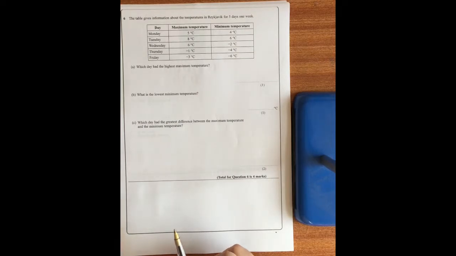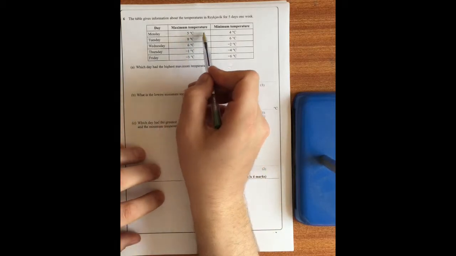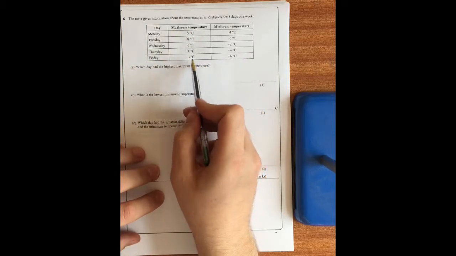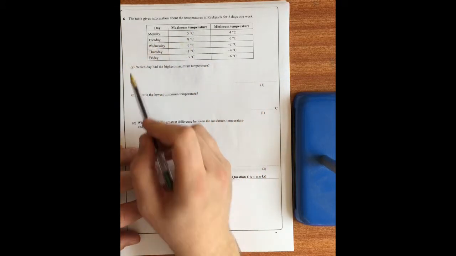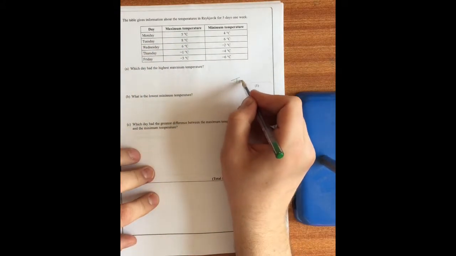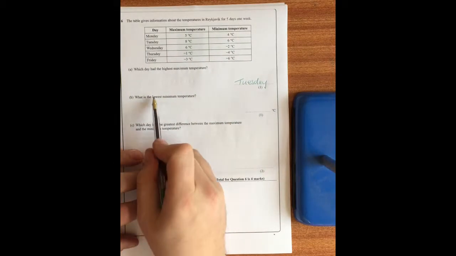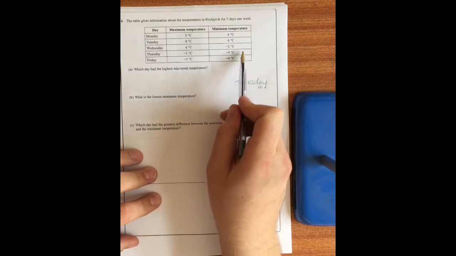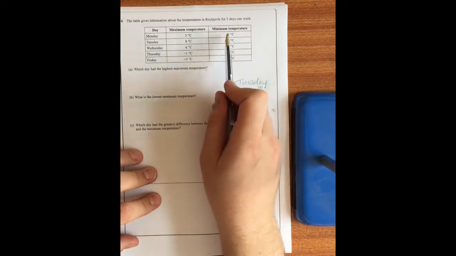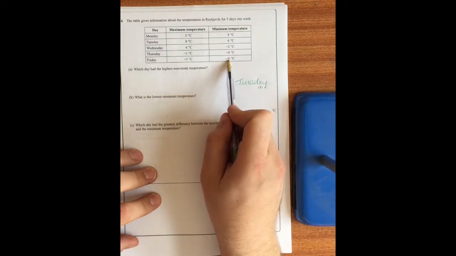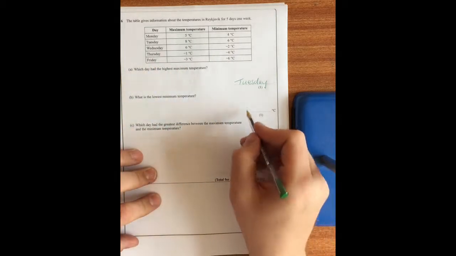Question 6. The table gives information about the temperatures in Reykjavik for 5 days, 1 week. Which day had the highest maximum temperature? The maximum temperature is this column, and the highest number is 8 on Tuesday. What is the lowest minimum temperature? This is a column for minimum temperature, and the lowest is -6, which is on Friday.